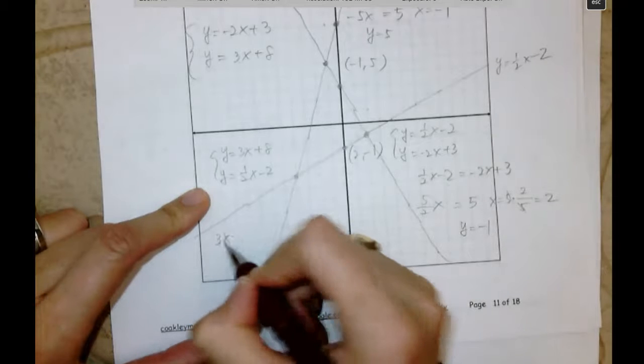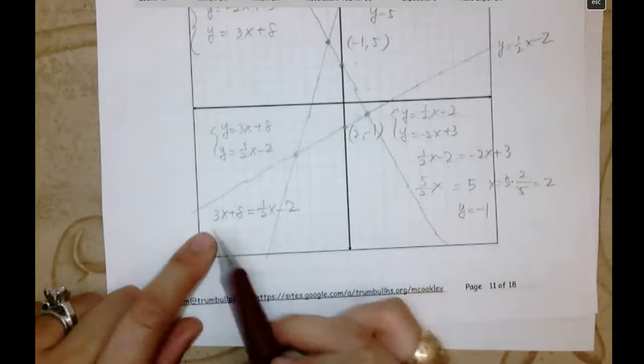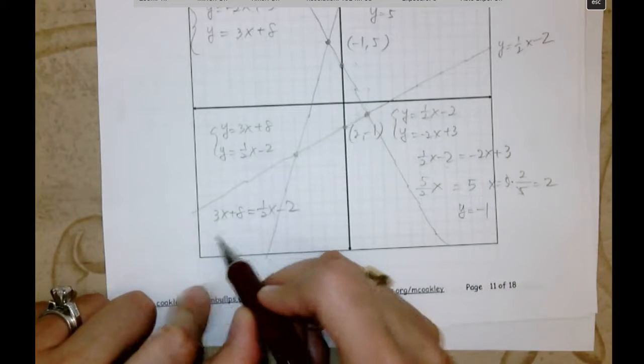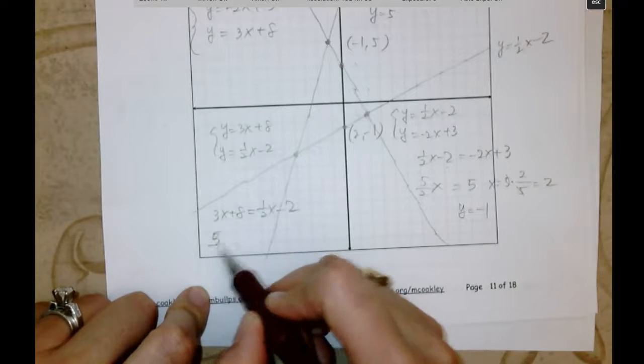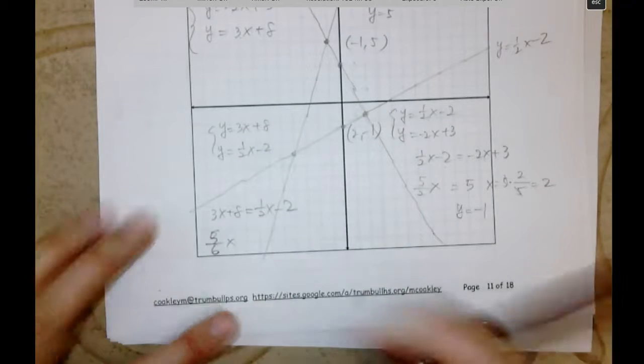So 3x plus 8 has to equal 1/2 x minus 2. Okay, so subtract 1/2 x from this, and then this is 6 over 2.